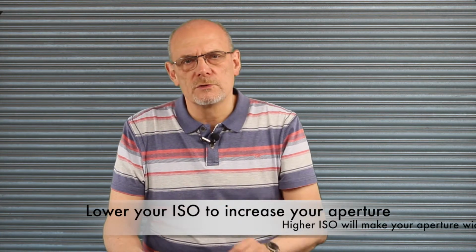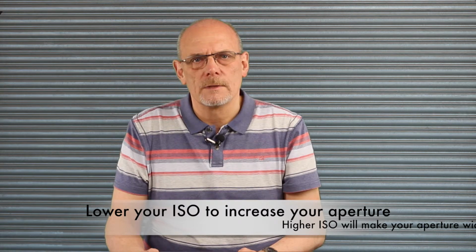And again, you can look inside your viewfinder and you can see what the camera is going to pick. And if the aperture is going to be trying to be too wide, it will show you that you need to change your ISO, reduce the aperture.